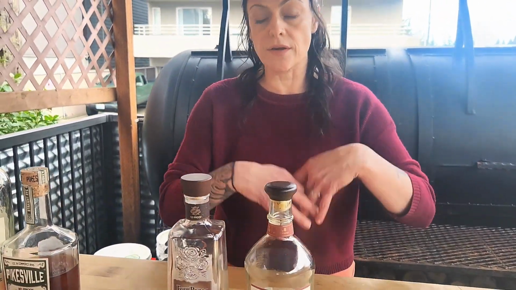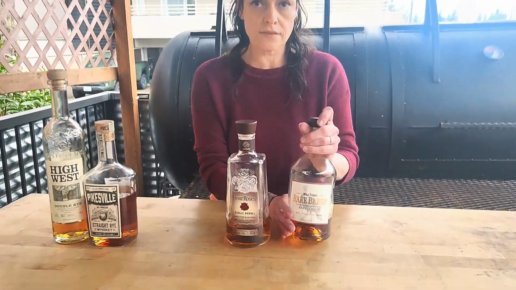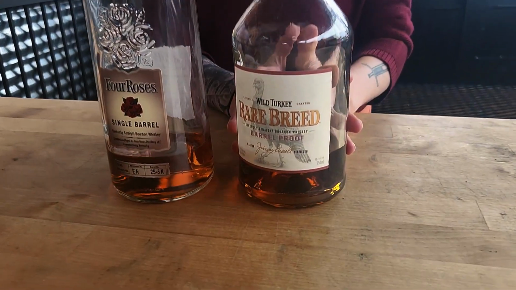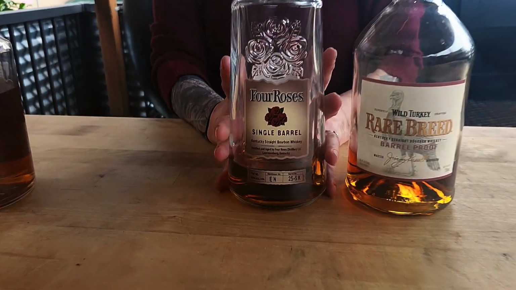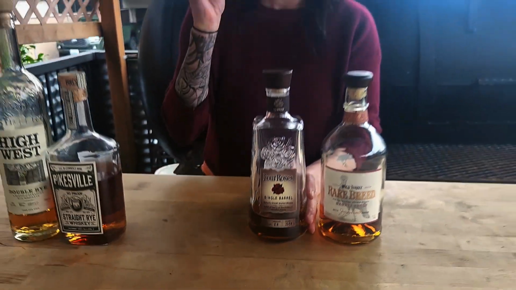Okay, so now let's talk about mash bills. There are different mash bills in all kinds of bourbons. Obviously, you only have to be 51% corn, so everything else is up to the distiller. So I've got an example of a classic sort of mash bill of a high corn bourbon and a lower rye bourbon. And then I've got another mash bill here of a lower corn and a high rye.